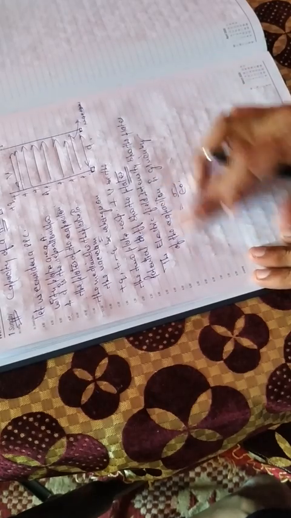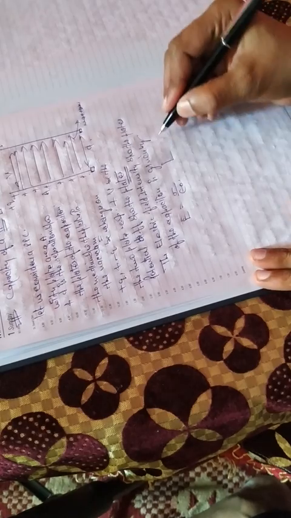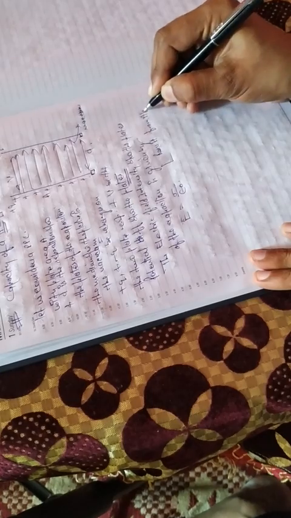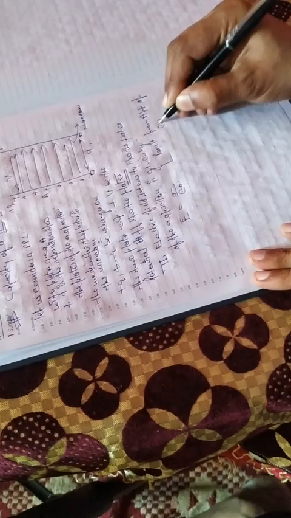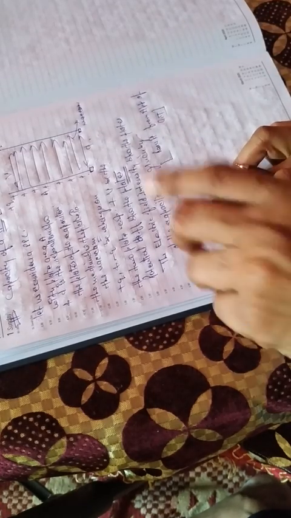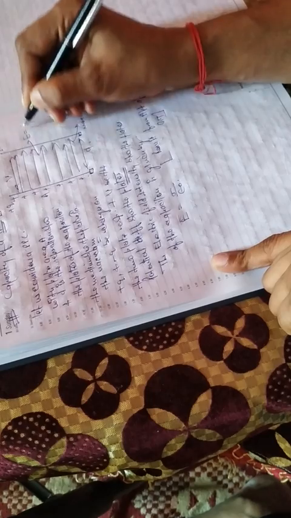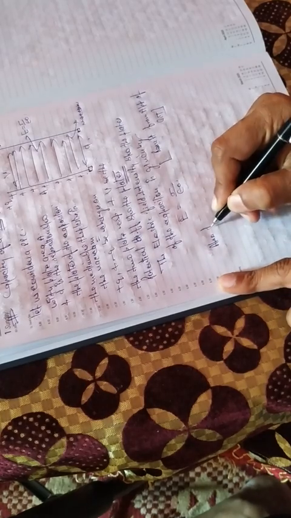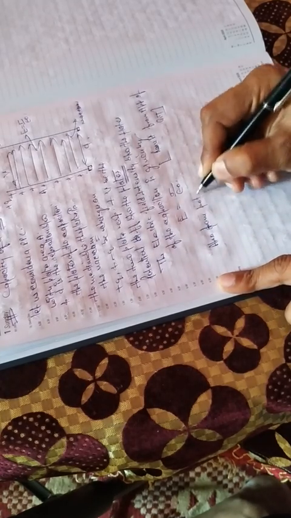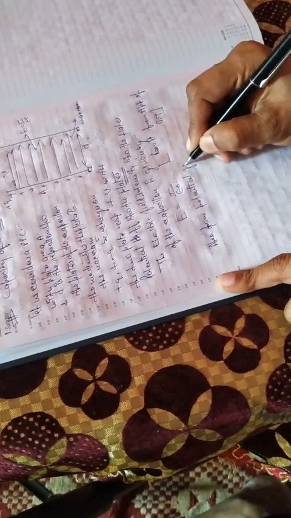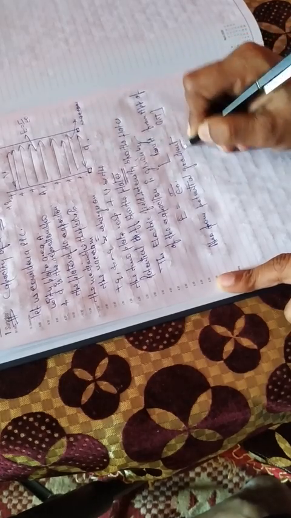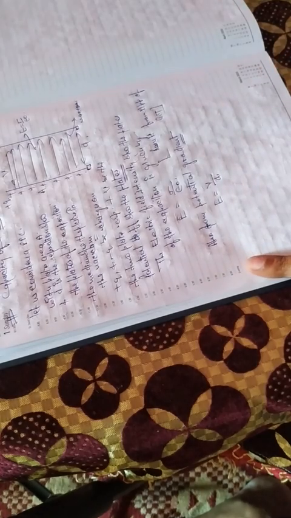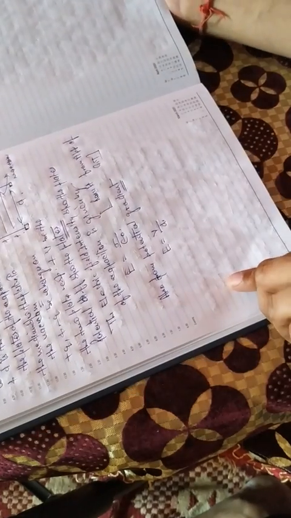We have studied this result in the application of Gauss theorem. So E, the electric field intensity between the two plates, is given by sigma by epsilon naught. Also, from potential gradient, E equals V by d. I'm writing the magnitude here, neglecting the minus sign.